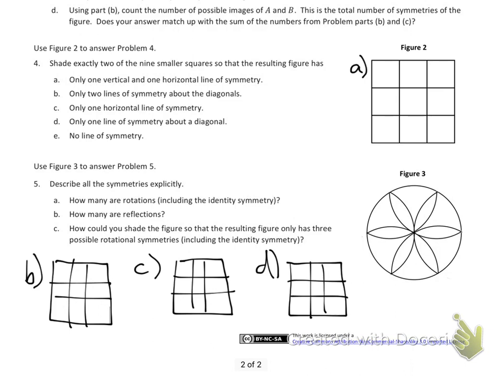Okay, so with this grid, what we're going to do is shade in 2 of the squares, and we want to come up with a way of satisfying this criteria it gives us. So for A, it says we want to have only 1 vertical and 1 horizontal line of symmetry.